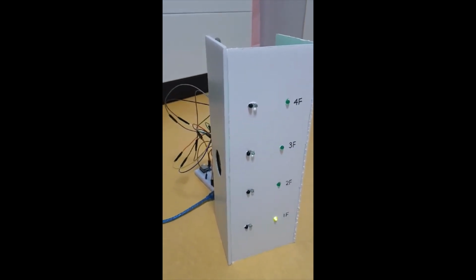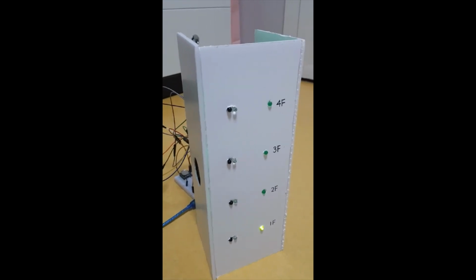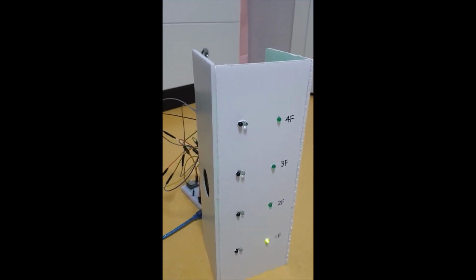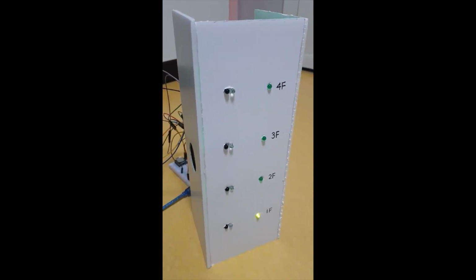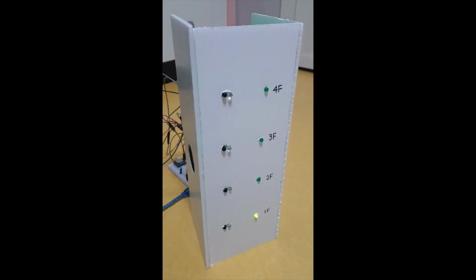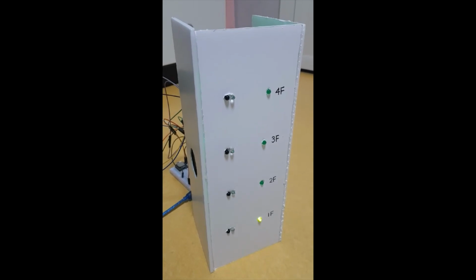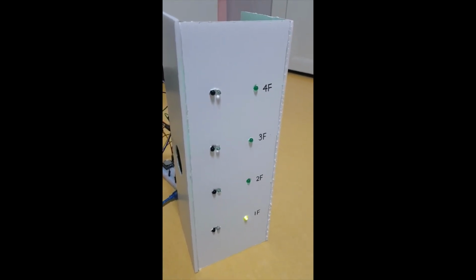The last thing, I regret that when I pressed the first floor button, I should hear the sound of the first floor from the speaker, and when I pressed it again, it should say cancelled, but it only clicks due to problems inside the MP3 module and the speaker. Finish my demonstration. Thank you.